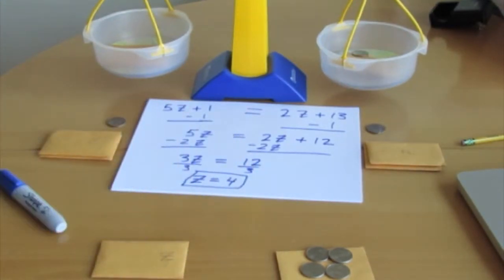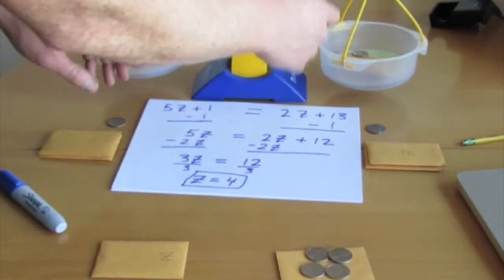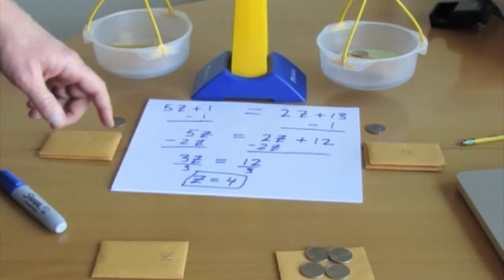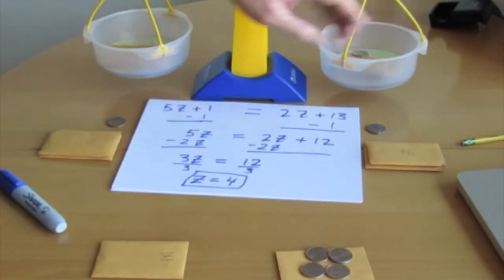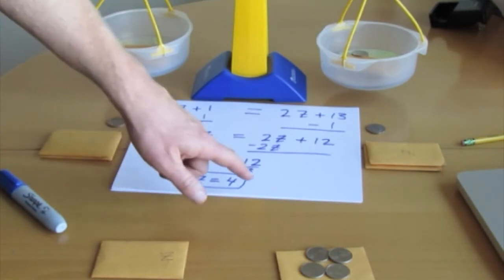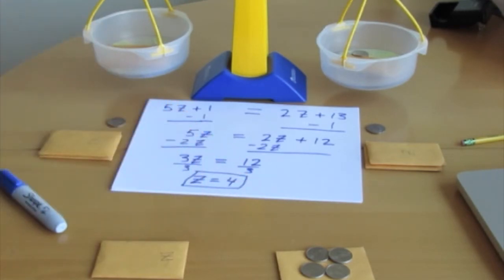To summarize, an equation is the same as a balance. We use the equation to solve for our unknown z by whittling down both sides until we had z by itself on one side equal to a number on the other side. In general, this is how we solve equations.